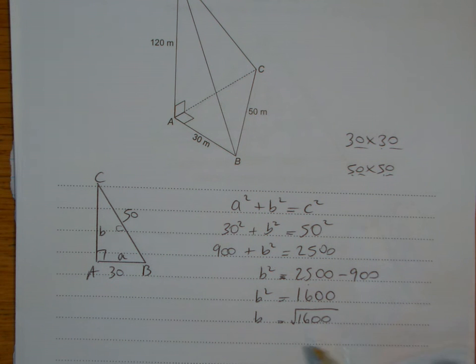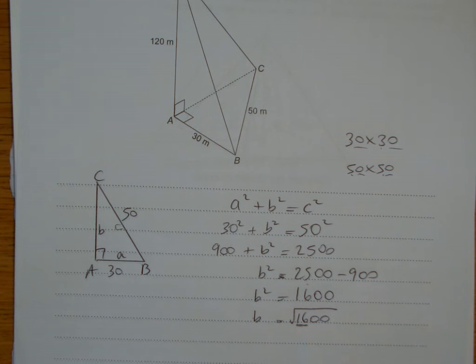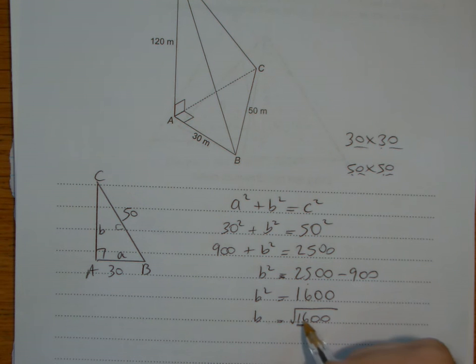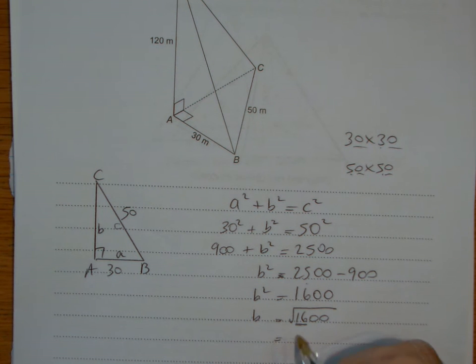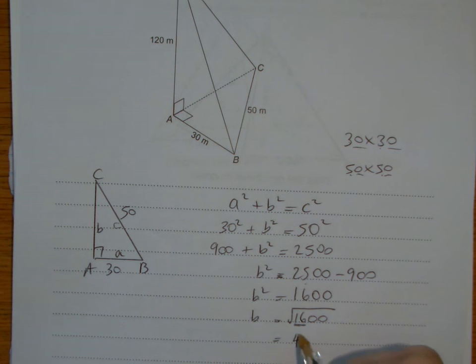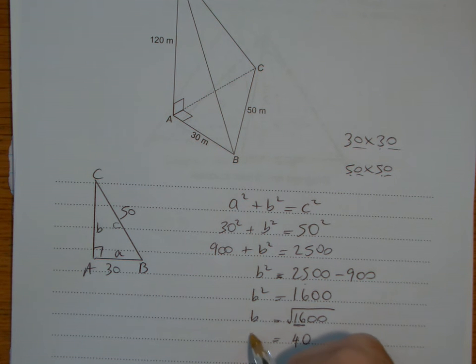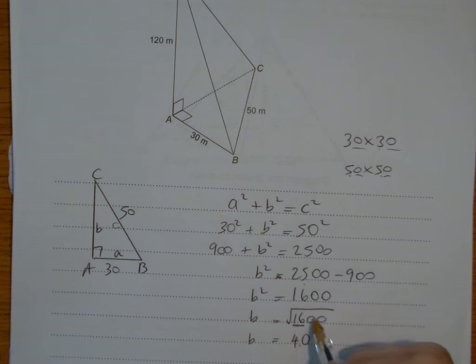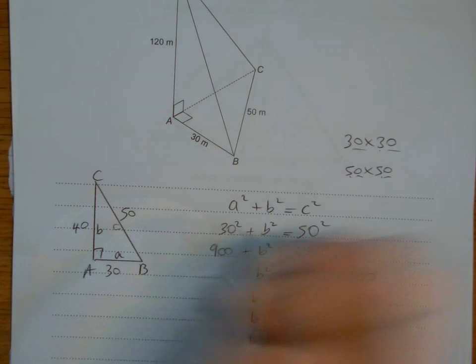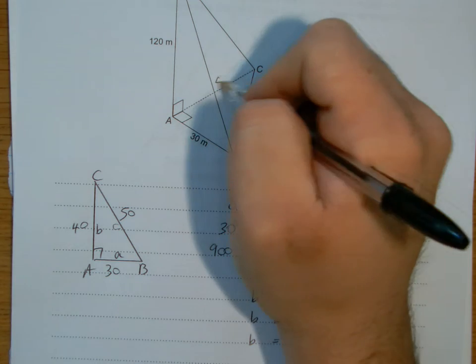Remember then, to get B we've got to do a square root. Now the square root of 1,600 can actually be done. If you think about it, 16 is a square number. Think about what you square to get 16. It's going to be 4, isn't it? So you square 4, you get 16. There's 2 zeros here, so we'll just put a 0, and 40 will be our answer. If you think about it, 40 times 40 is 1,600. So this side here is 40, and we can write that on our diagram up here.